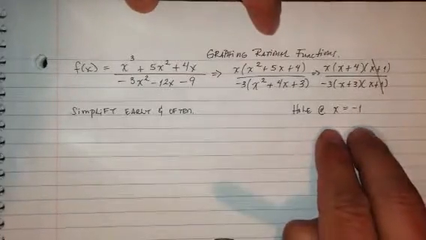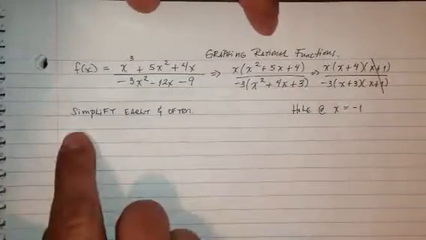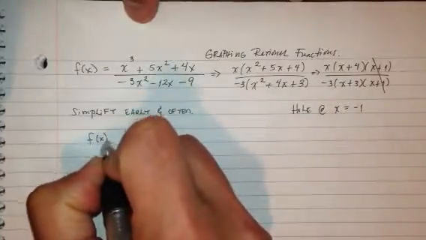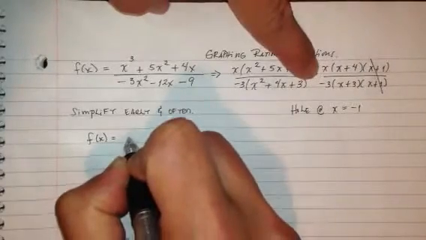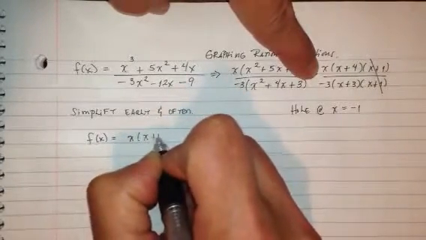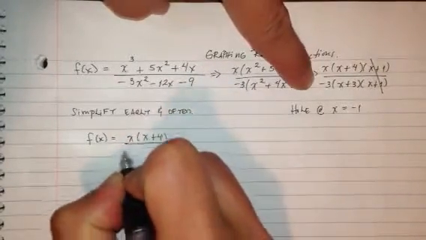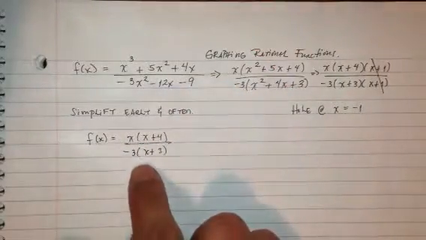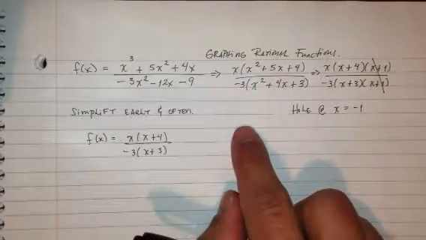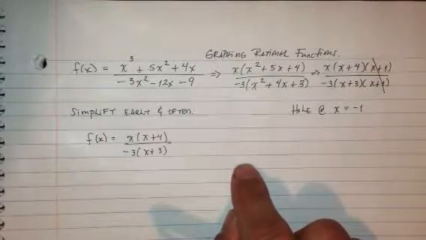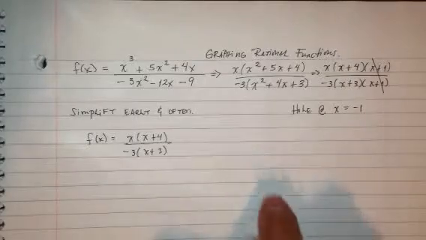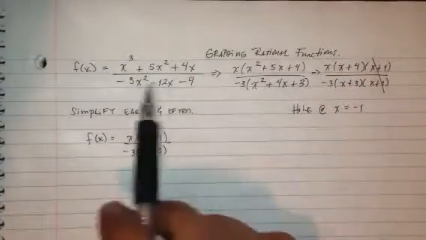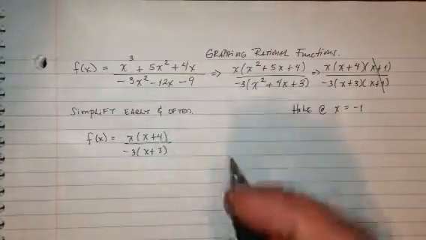The next thing I want to do, now that I have my new equation, is write it over here. So f of x is equal to x times x plus 4 divided by -3 times x plus 3. And that makes it a lot different. If you have 4/8 and you want to simplify, that becomes 1/2. 1/2 is a lot easier to work with than big numbers. So that's all we did. We just made this fraction smaller.